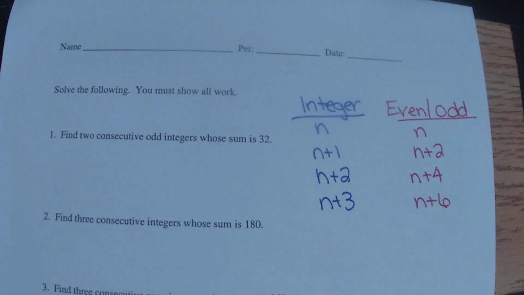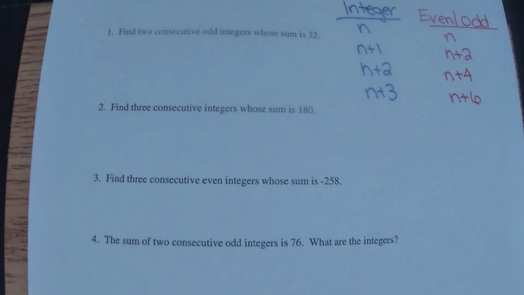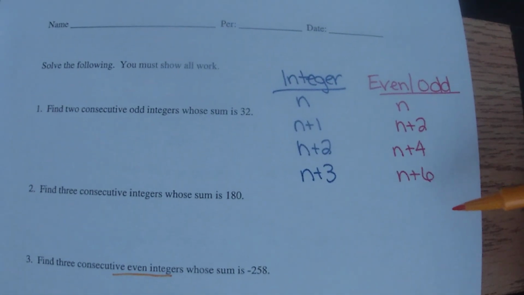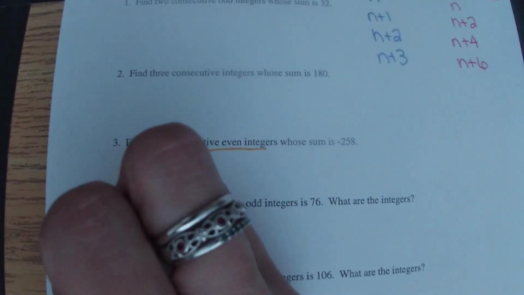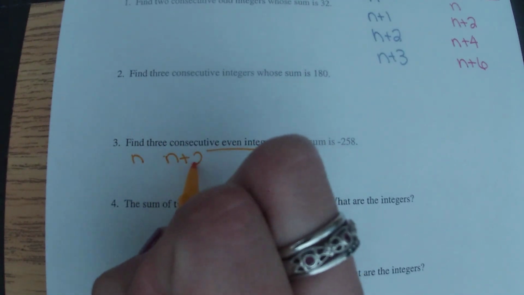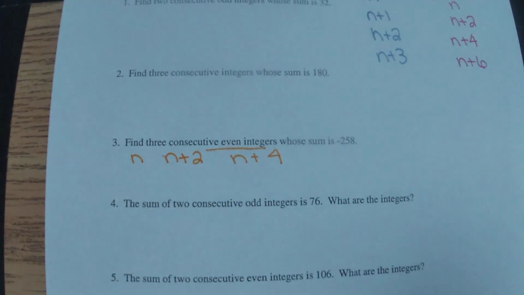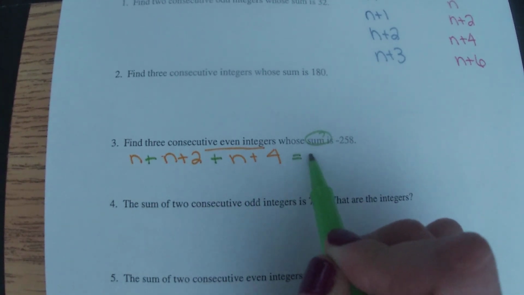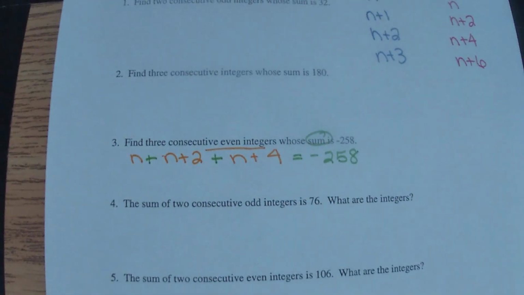So let's start by looking at number 3. Number 3 says, find 3 consecutive even integers whose sum is negative 258. So we need consecutive even integers, so we're going to go to our red list and we need 3 of them. Our first one is n, our second one is n plus 2, our third one is n plus 4. Whose sum, so sum is telling us to add, so I'm going to add those up, is negative 258.